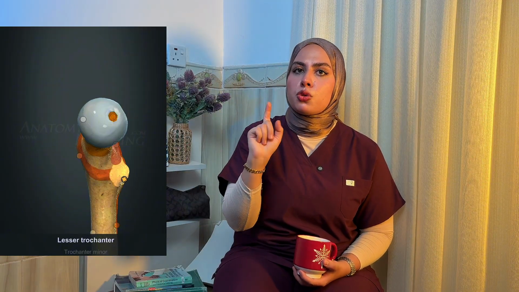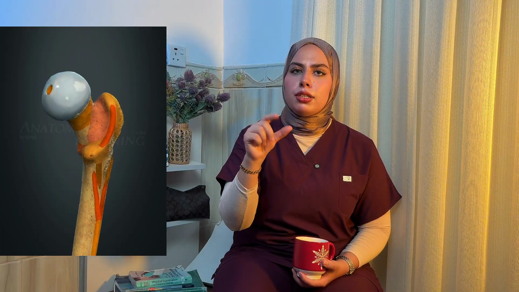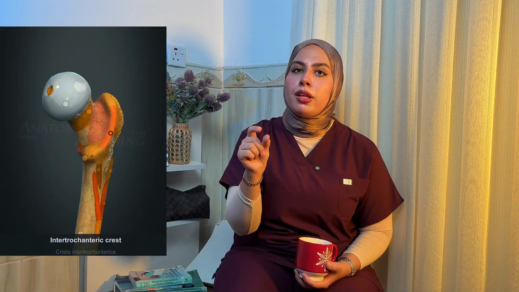On the anterior surface, we have a line between these two trochanters. What do you think the line is called? Intertrochanteric line. Why? Because inter means between. If you study terminology, you know that inter means between. So it is the line between the trochanters, called the intertrochanteric line. On the posterior side, we have a crest between them, not a line. That's why we call this the intertrochanteric crest. That's it, right? Then that is the proximal part.